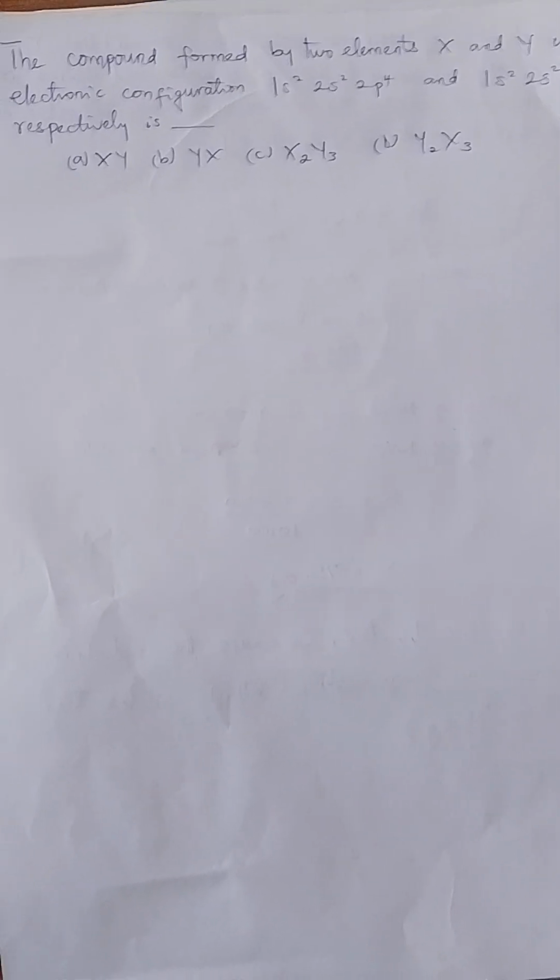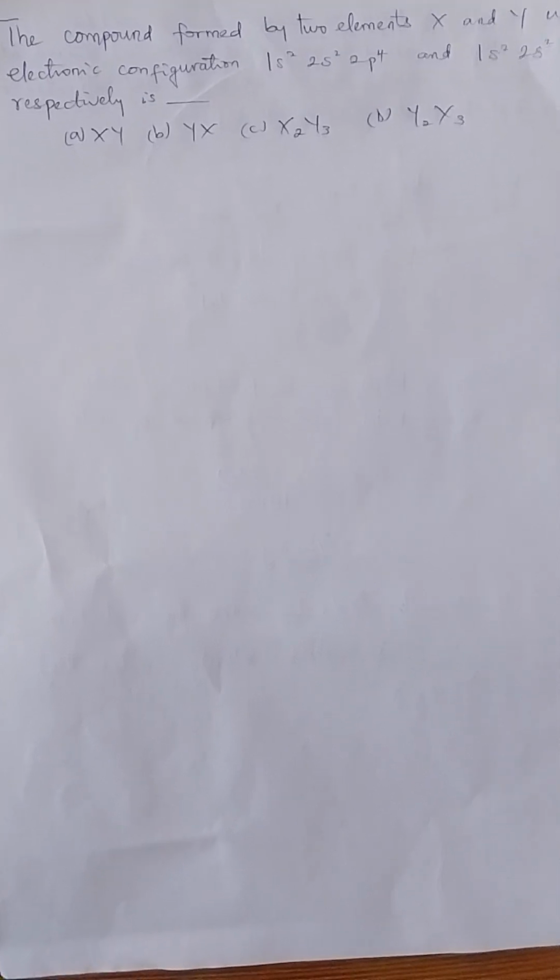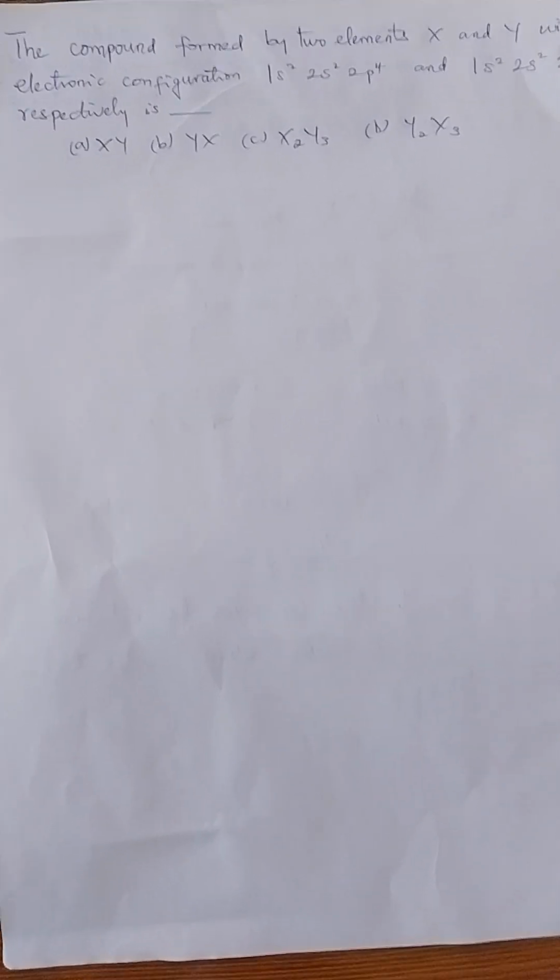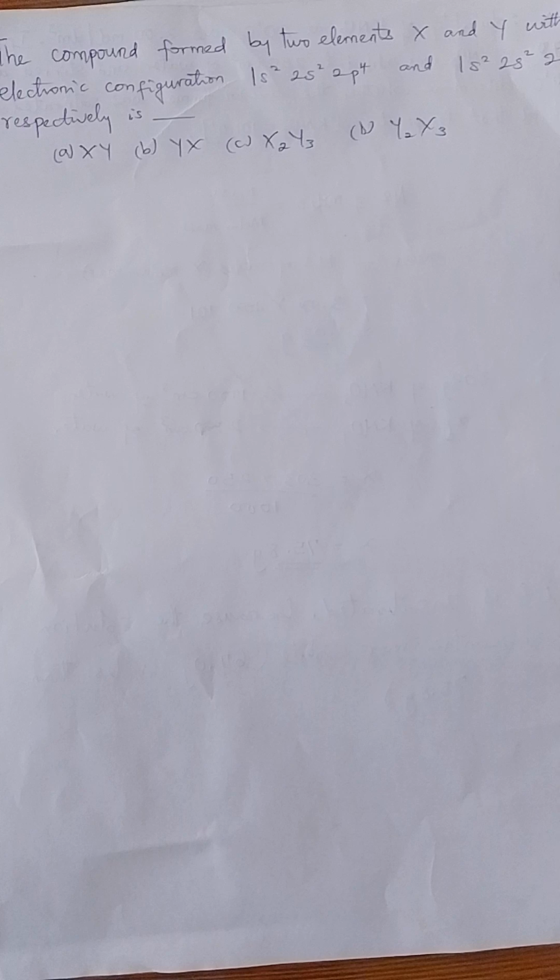Now we know we are preparing for WAEC, JAMB, and other exams. So I'll be bringing you questions and giving you solutions for them. I saw this, looks very simple, but very trickish. So I want to solve it with you, or will I say for you, so that you can have a proper understanding of it. It has to do with bonding.